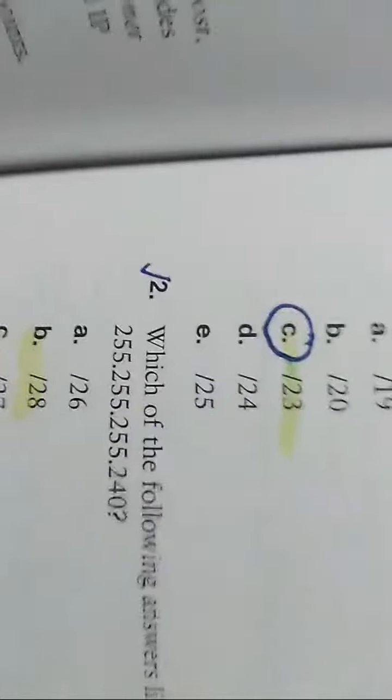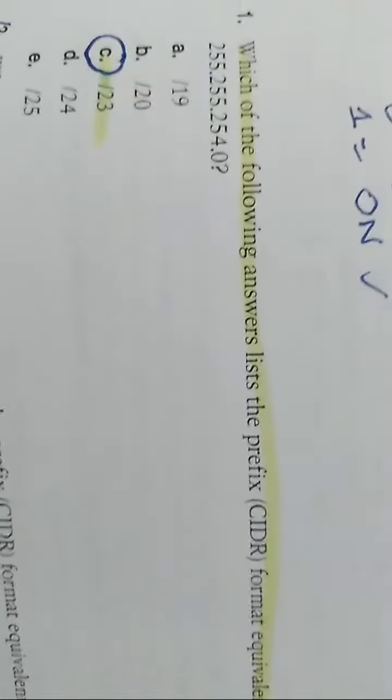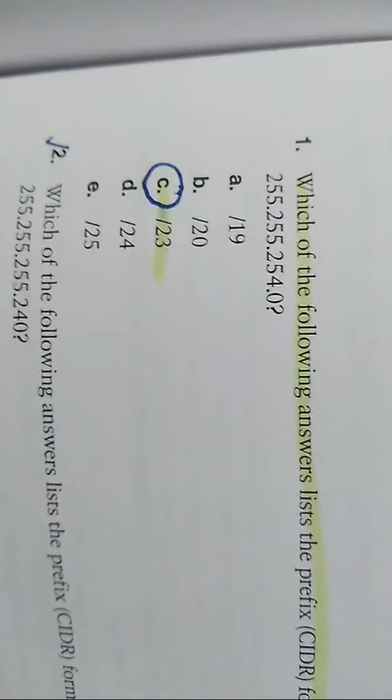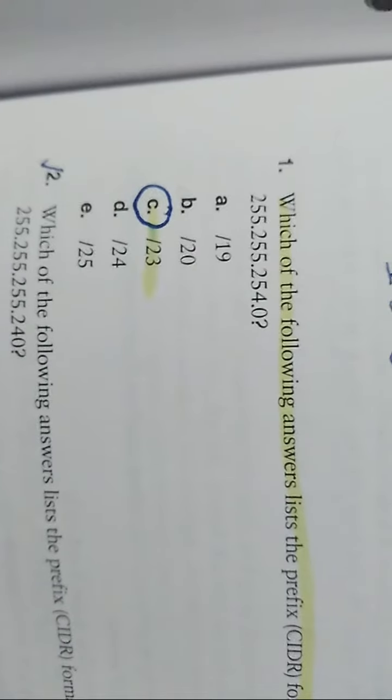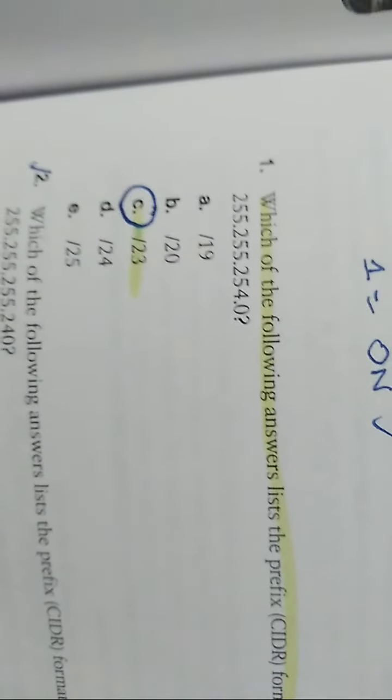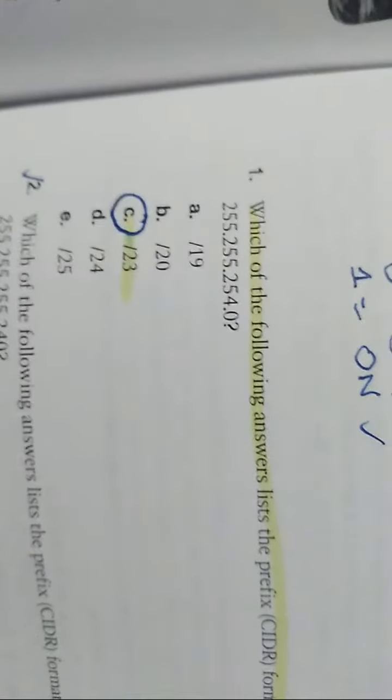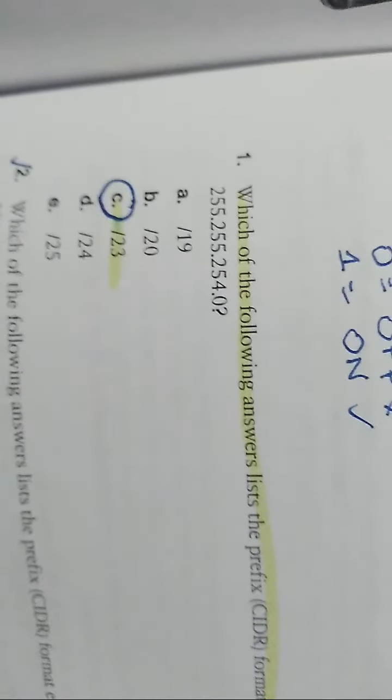Now we will go to, do I know this already? What we just went over is number 2 and number 3. Number 2 states, which of the following answers list the prefix CIDR format equivalent of 255.255.254.0? So as you know, it's 32 bits. As you can see, minus 1 at that 255, then 8 plus 1 is 9. So it's going to be 32 minus 9 is 23.